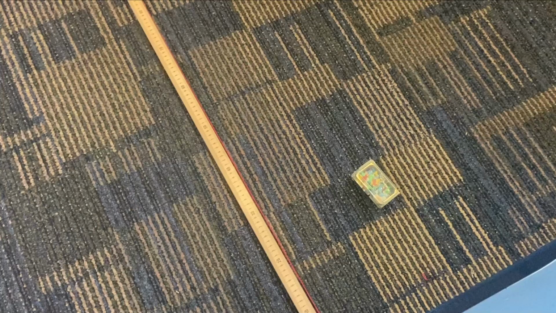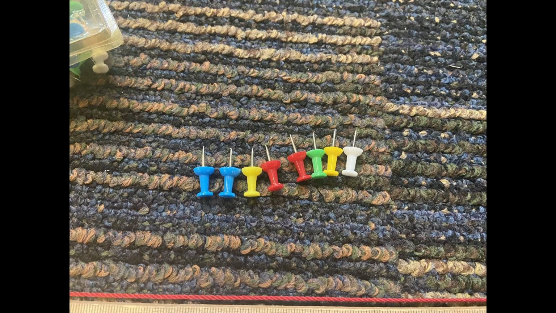The second step in this is setting up the 10-meter sticks, going all the way down the room, trying to keep it as close to the string as you can, just so the measurements are accurate. Okay, now you choose which pins you want to use for this. I decided to color code them slightly just because I felt like it. You don't have to do that, but if you want to, you can.